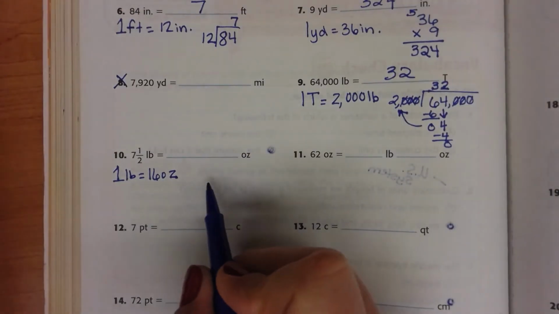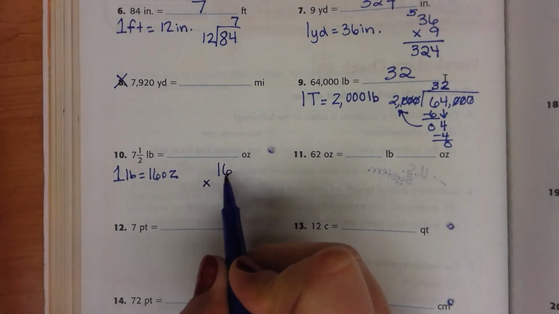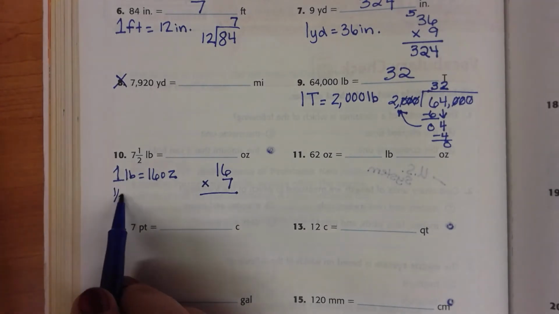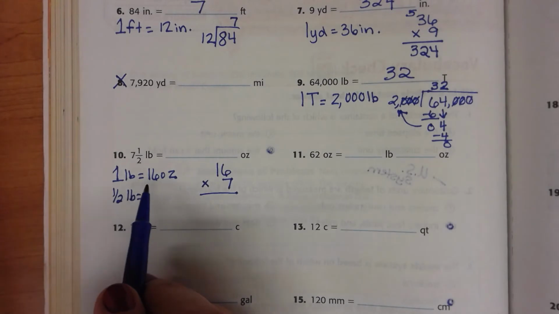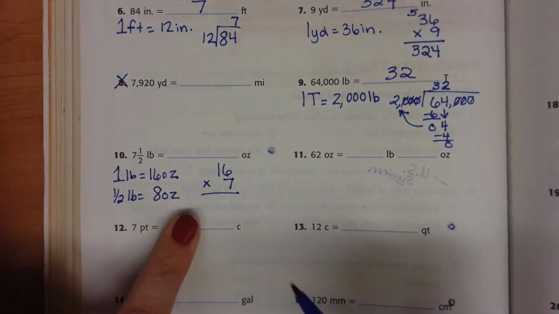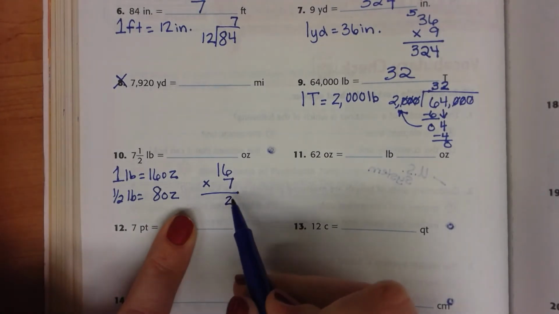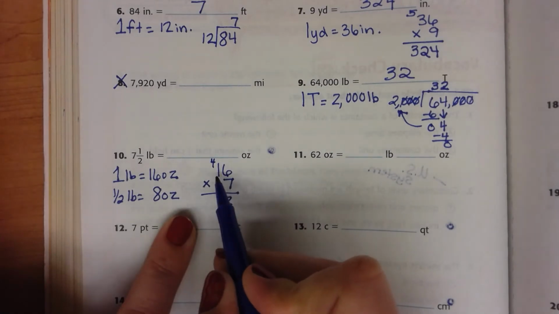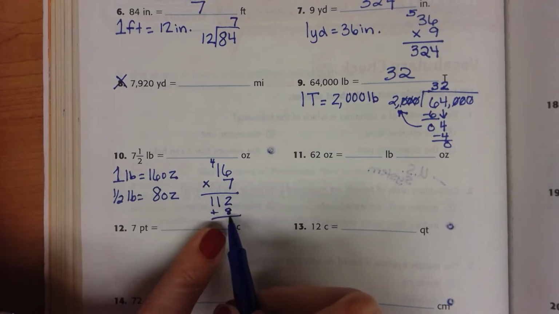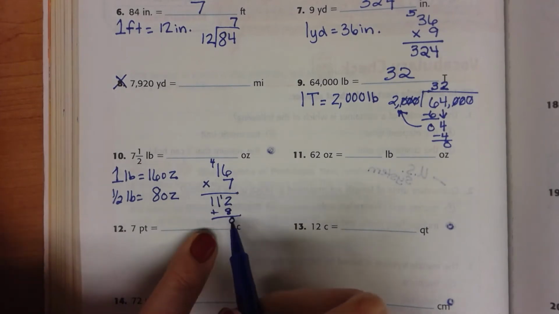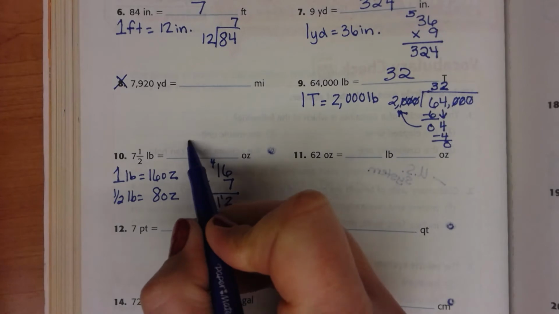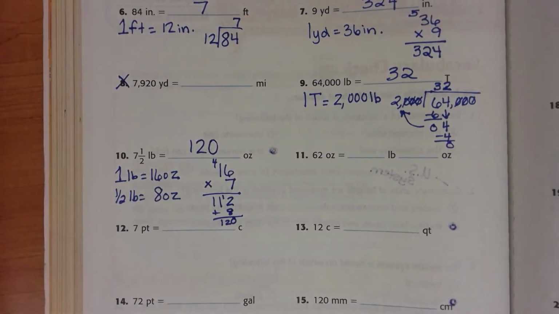So if I'm going to multiply, I'm going to say 16 times 7. But then we're going to add on that half of a pound. So let's see here. A half of a pound would be half of 16, which is 8. So we're going to add on that 8 ounces at the end. 6 times 7 is 42. 7 times 1 is 7, plus 4 is 11. And then we're going to add on the 8. So 2 plus 8 is 10. 1 plus 1 is 2. And 1 plus nothing is 1. So 7.5 pounds is equal to 120 ounces.